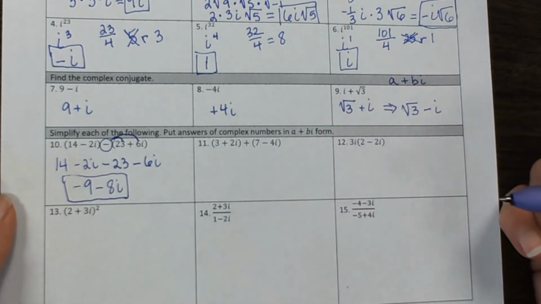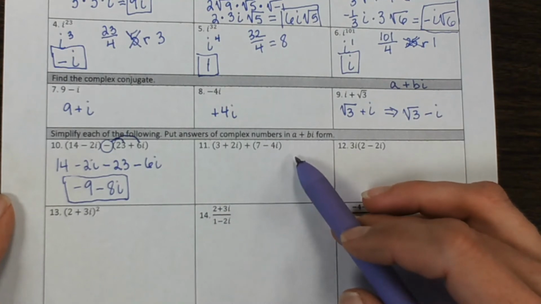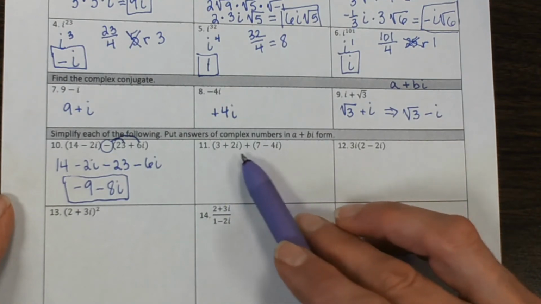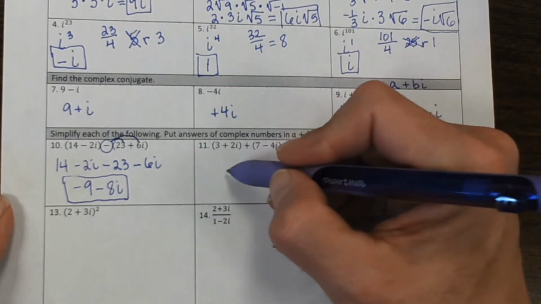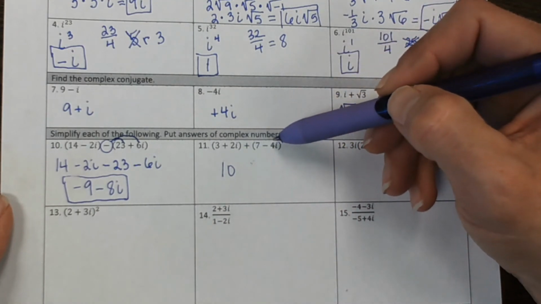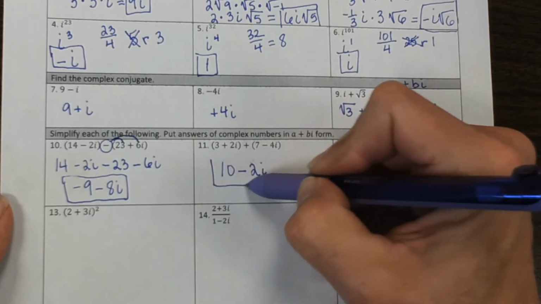All right, very similar when we're adding. Now, when we're adding, we don't actually have to distribute, so we can just go ahead and start at this point by combining our like terms. So 3 plus 7 is 10, and 2i minus 4i is going to give me -2i.